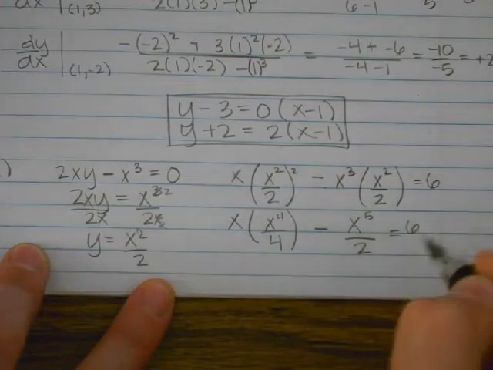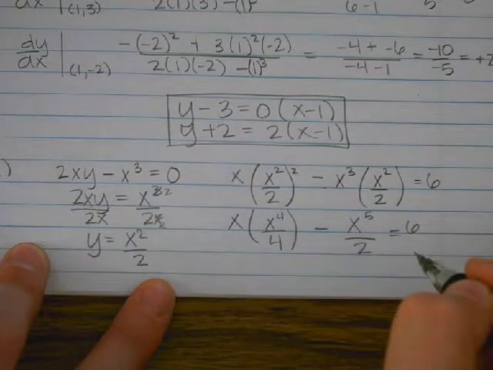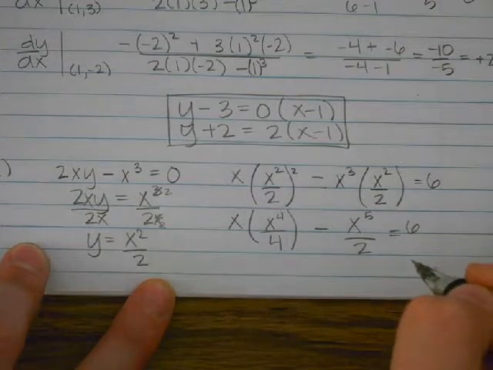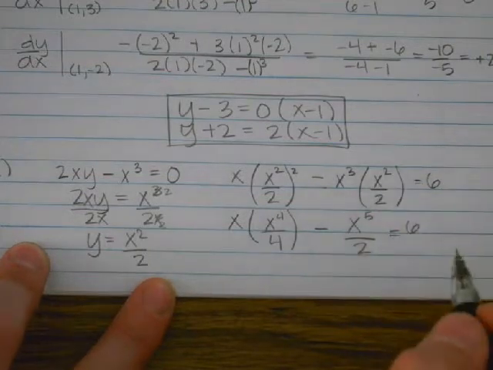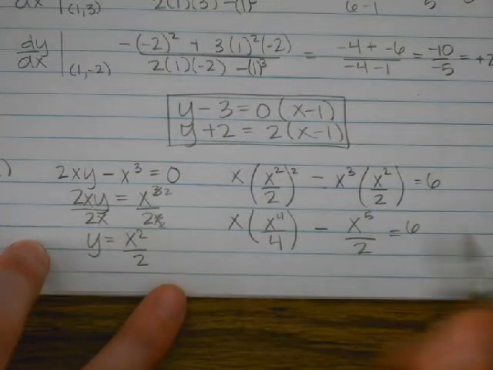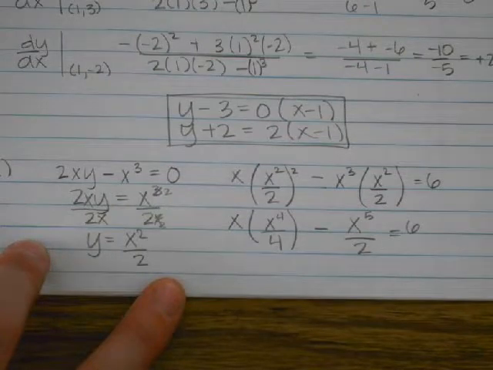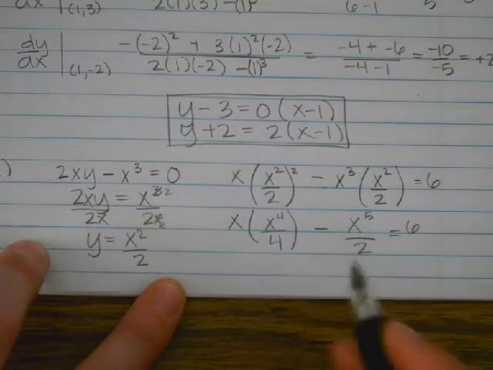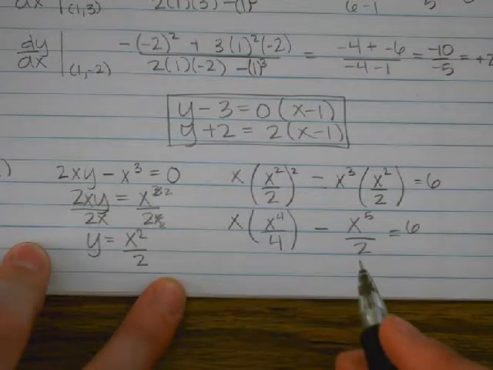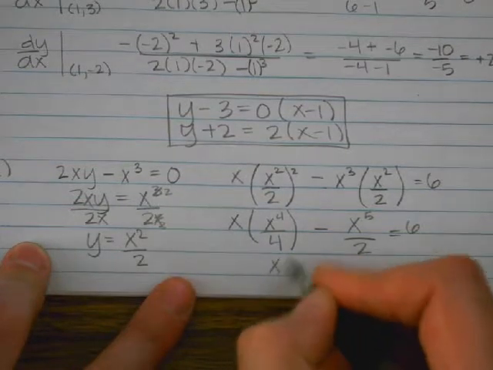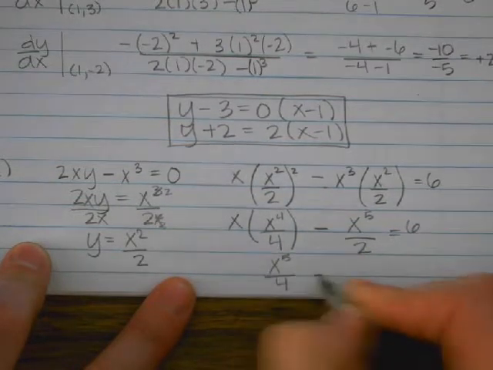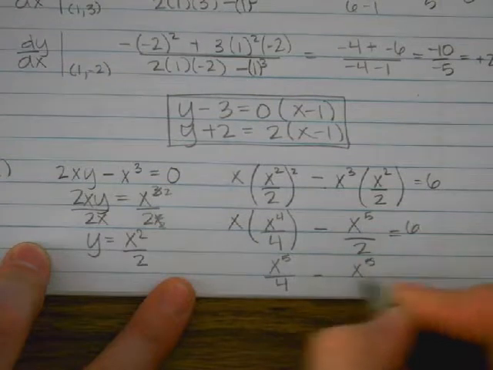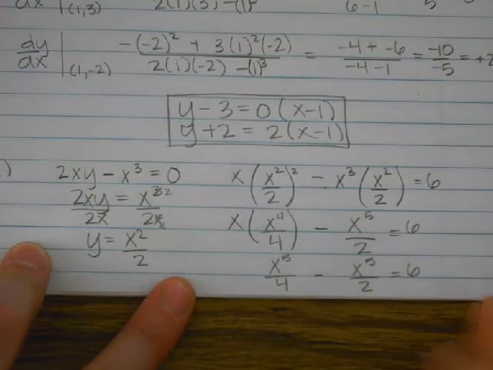If it makes you feel better, I put x to the 6th and I got the problem wrong and I had to sit there and think about it for a really long time. Yeah, the bases are the same, so you add the exponents. Yep. Okay. We can do a little bit more simplifying. What can I do with this part right here? x to the fifth over 4 minus x to the fifth over 2 equals 6.